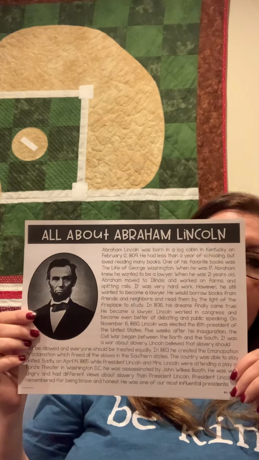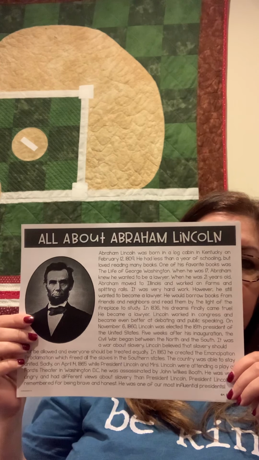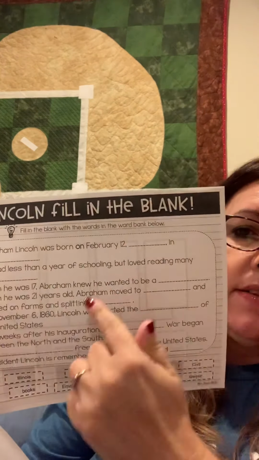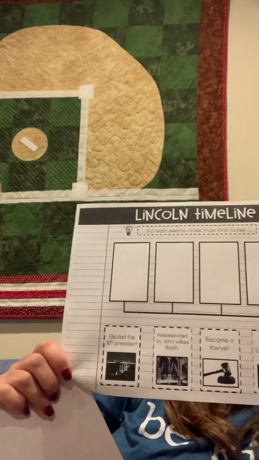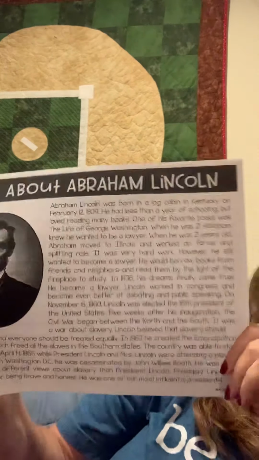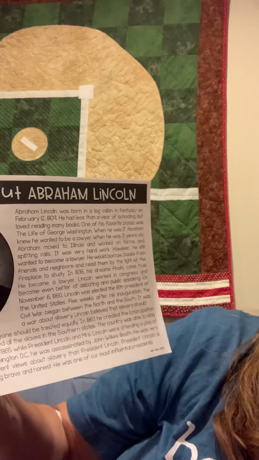Today I'd like you to take out your All About Abraham Lincoln packet. There are 3 pages. I'm going to read you the passage about Abraham Lincoln. On the back there's a cut and paste, or you can fill the answers in pen. And on the last page there's a sequencing page where you'll cut and put the pictures in order. So let's look at the beginning, and you can follow along as I read about Abraham Lincoln.